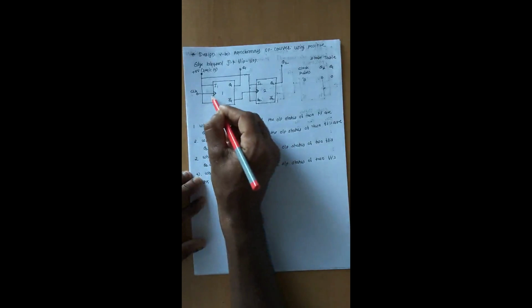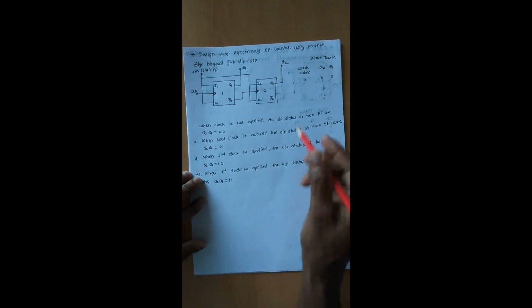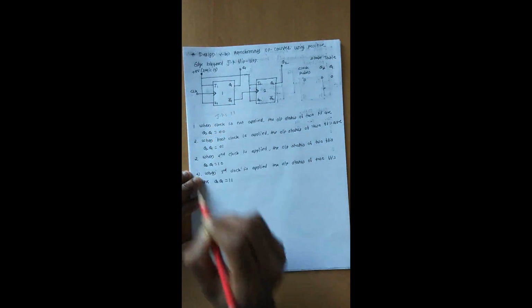Okay, because there is no bubble in front of this arrow. The flip flop works as a toggling condition when J and K are equal to 1. When J and K are connected to 1, this is what we studied in the operation of JK flip flops.